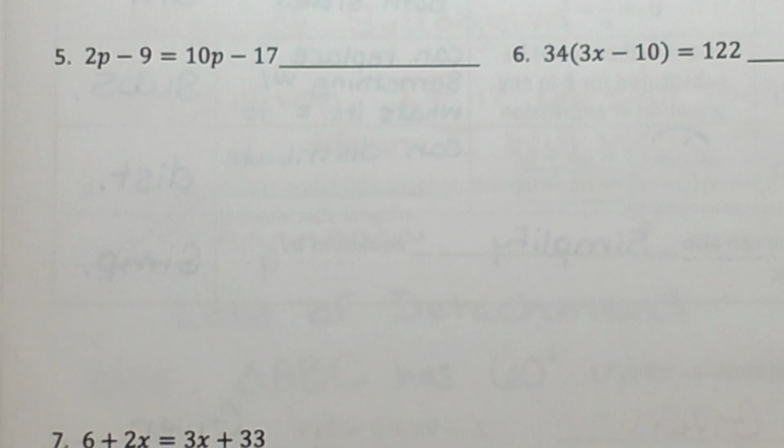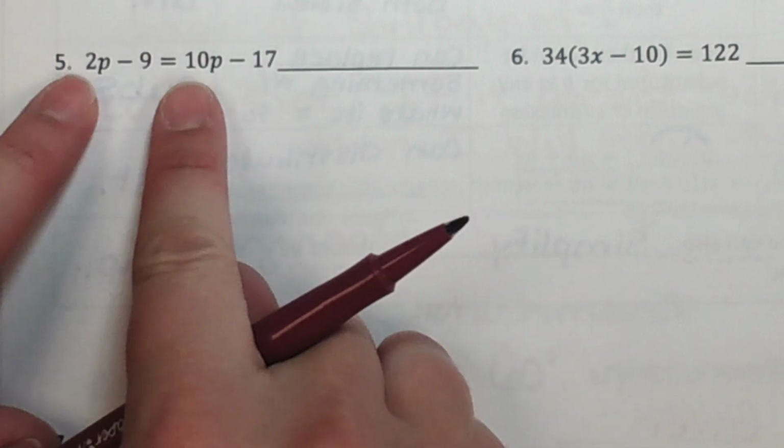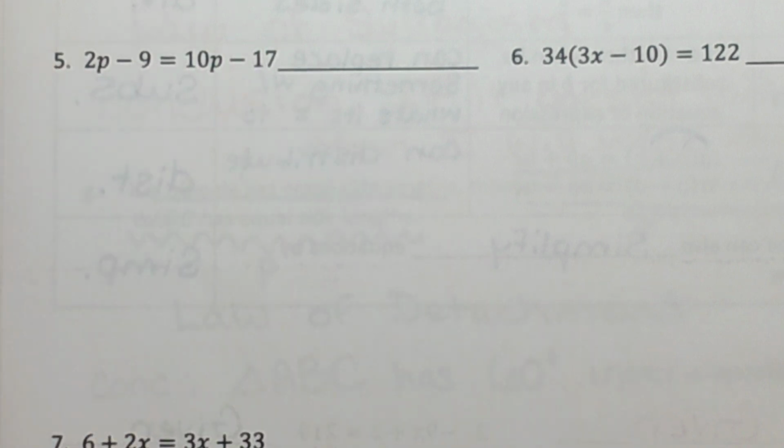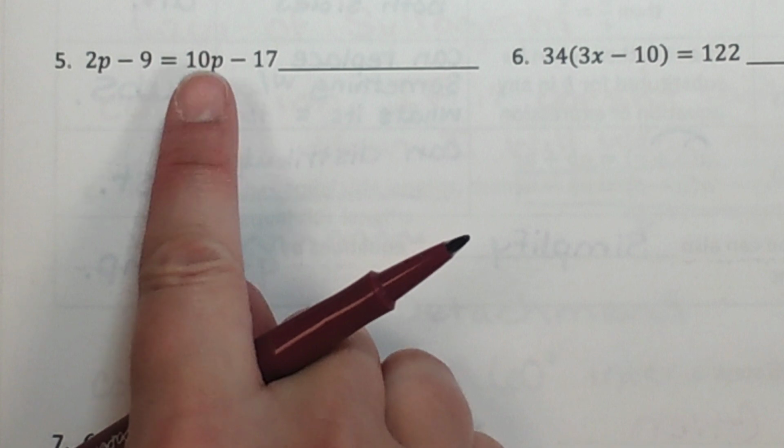Okay, thank you. 2p minus 9 equals 10p minus 17. We want to get the p's together. Now, I am purposely going to move it to the right side because I want to talk about something with this. So I'm going to leave the 10p on this side.